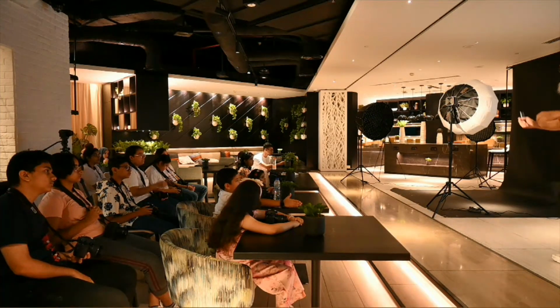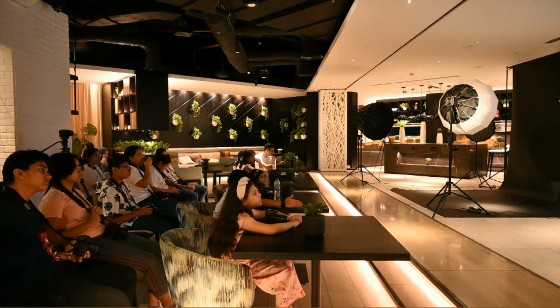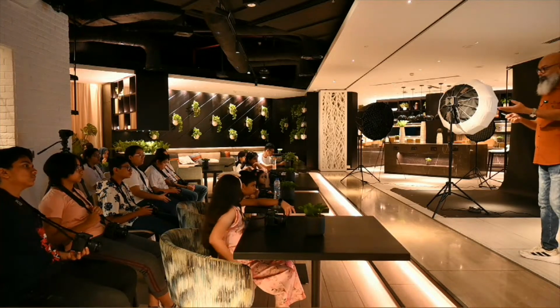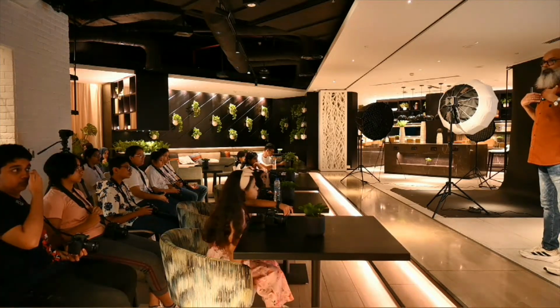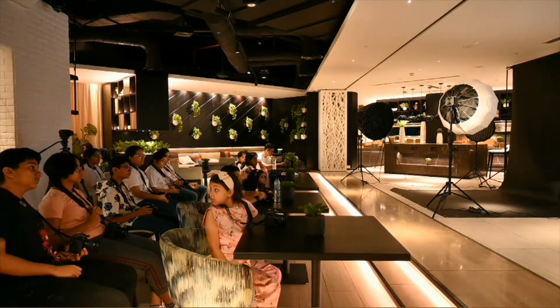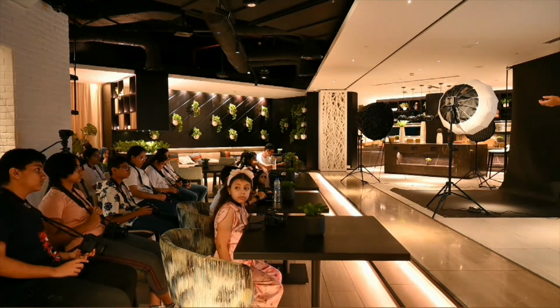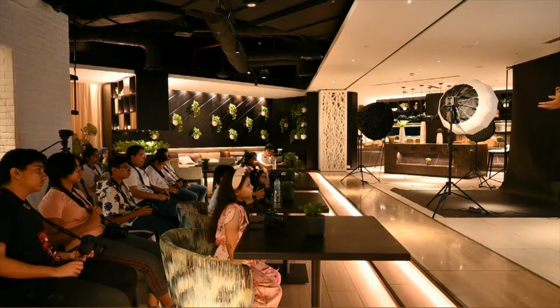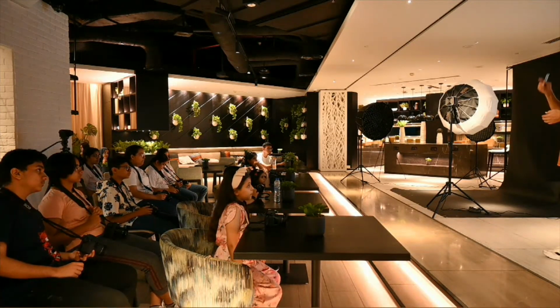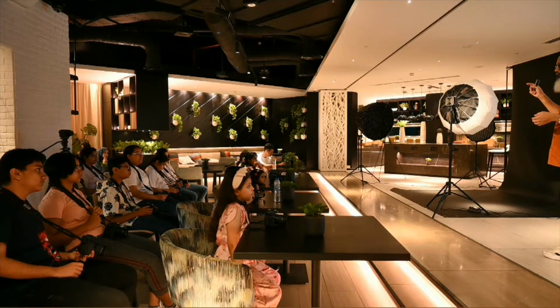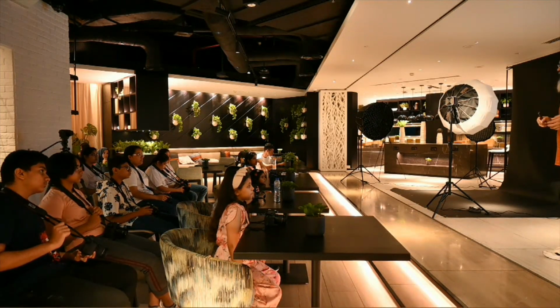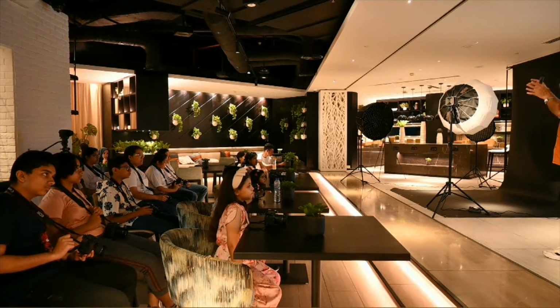Now for us, if you are holding a camera, being a human being, if you want to take a handheld picture, the minimum shutter speed that you need to have is 1/100th of a second. Which doesn't mean that you always keep it at 1/100th of a second. It depends on different scenes.